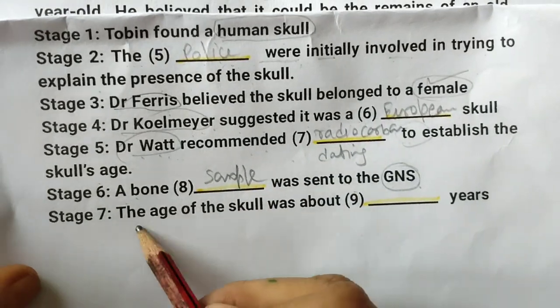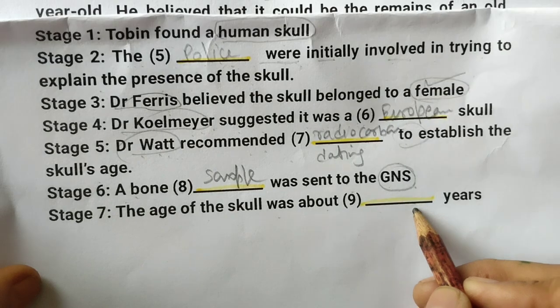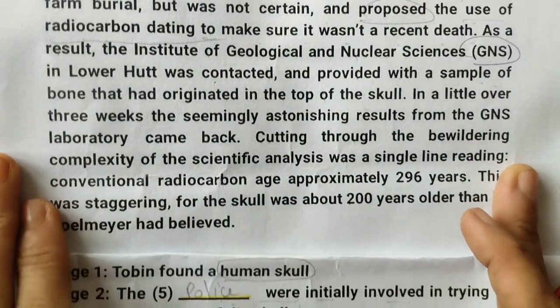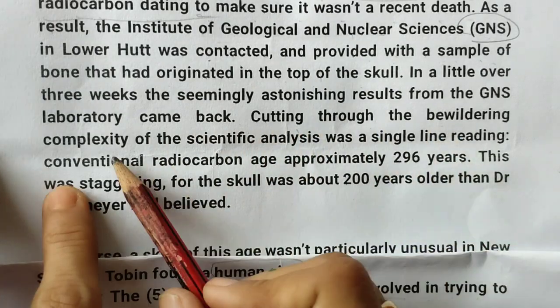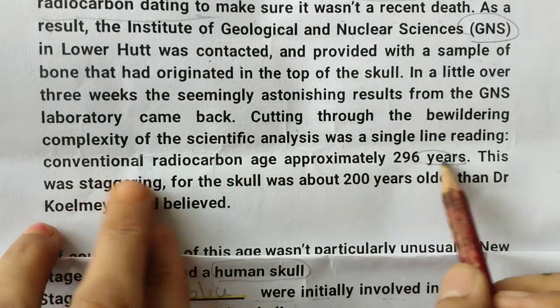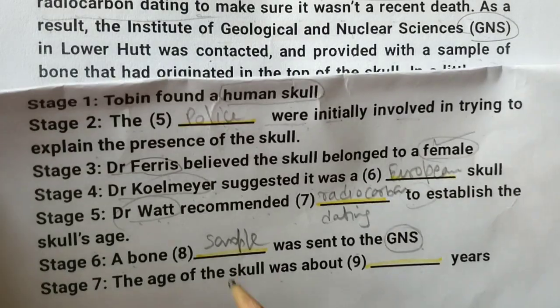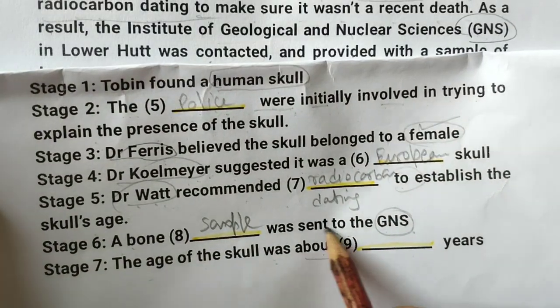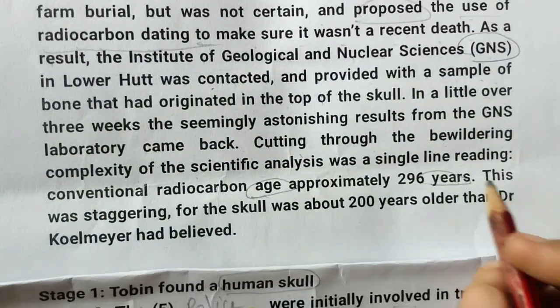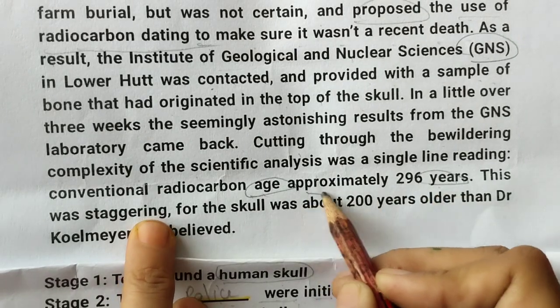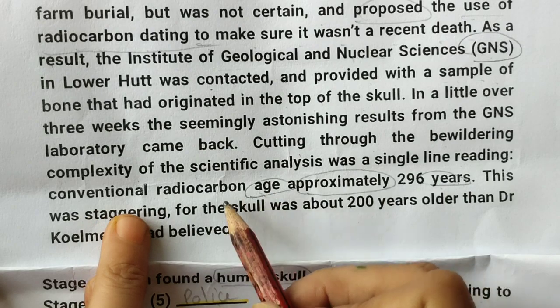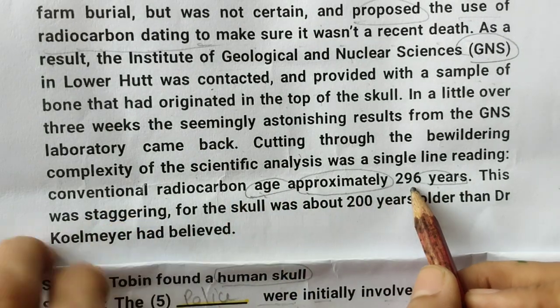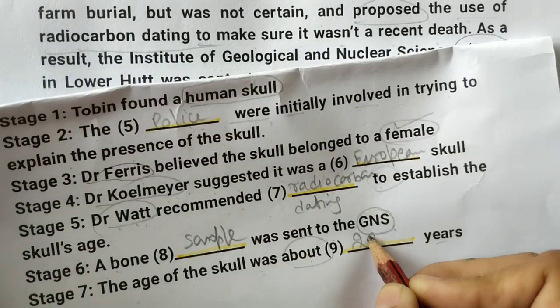Now ninth number. The age of the skull was about dash years. Now we have to decide. Next, cutting through the bewildering. So we are looking for age. Age means, age word is here. The age of the skull was about years. Okay, years. So years is there and approximately is here. See this, radiocarbon age approximately 296 years. So we will write here 296.